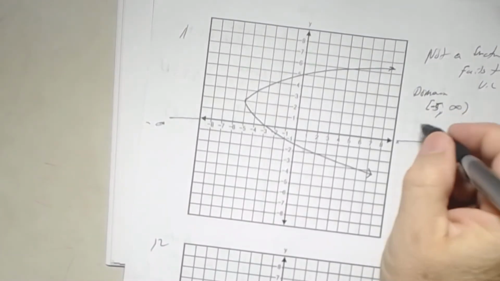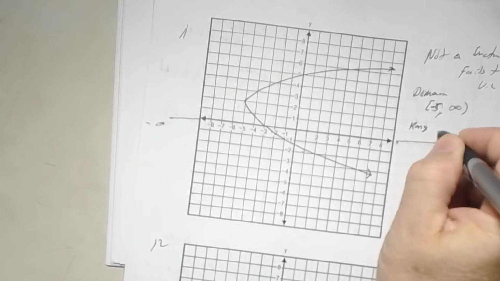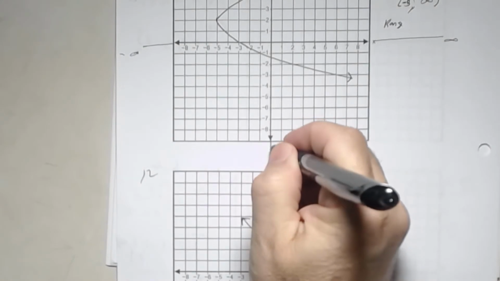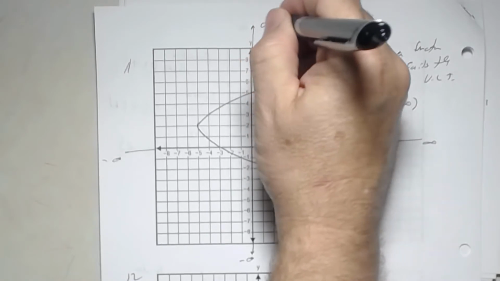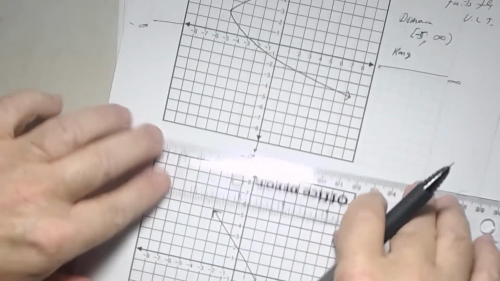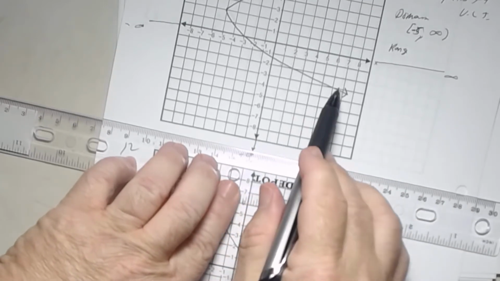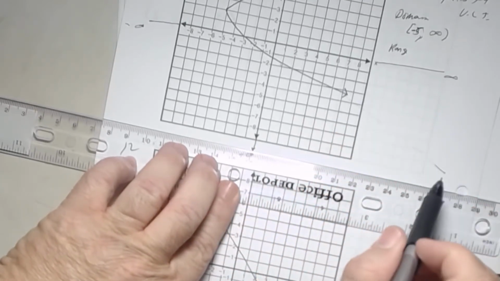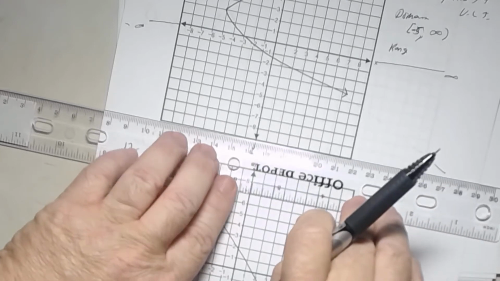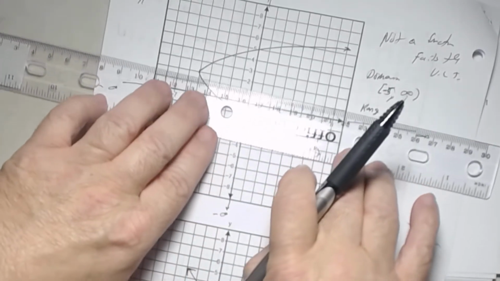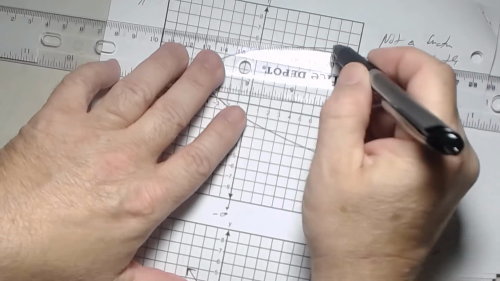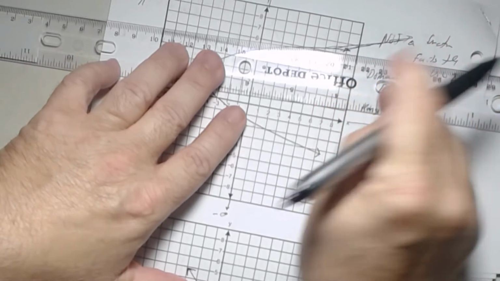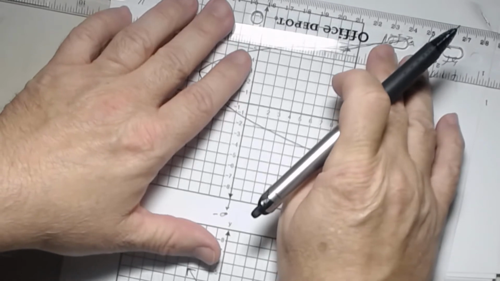Now let's talk about the range. The range is a set of y coordinates. I'm going to extend the y-axis: down here is negative infinity, and up here is positive infinity. At negative infinity, am I touching the graph? Yes, because this thing keeps on going. So from negative infinity I keep touching the graph. Do I stop here? Nope. It keeps going forever, all the way to infinity.